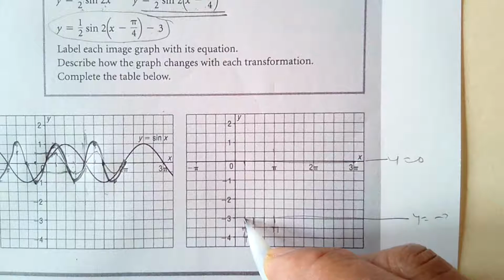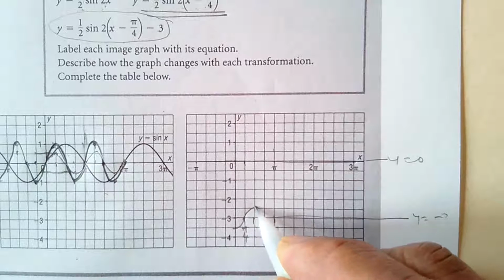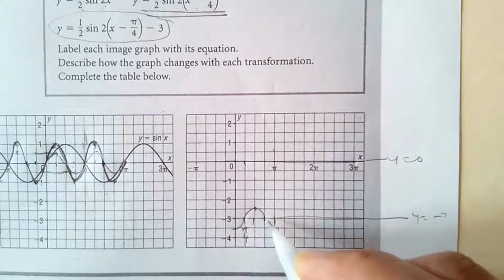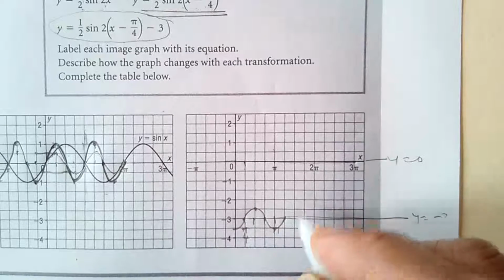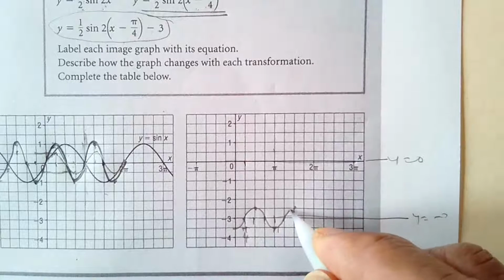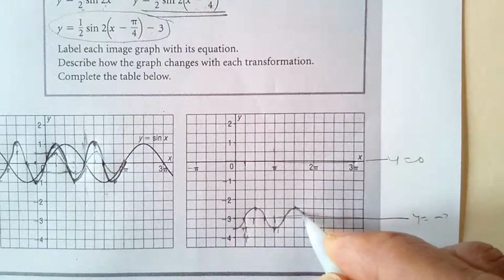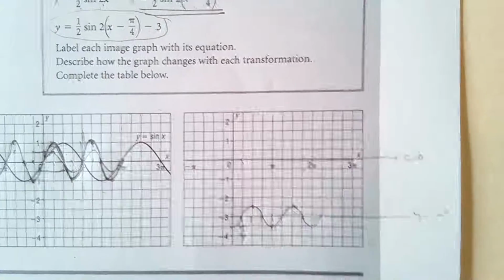So your graph is half, so it goes up. And it continues because it's a half a pi. The amplitude is a half. And it continues.